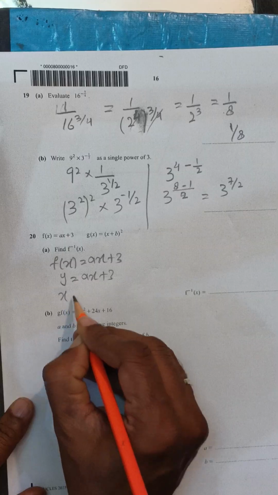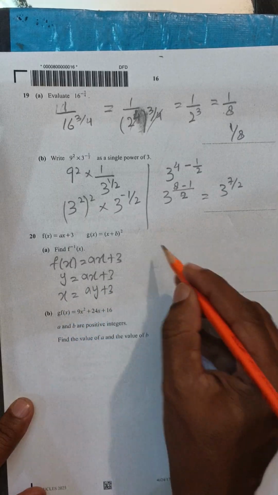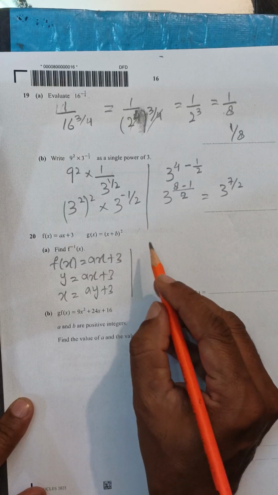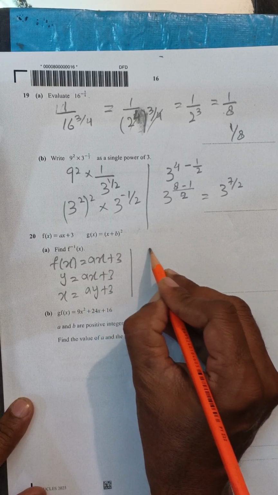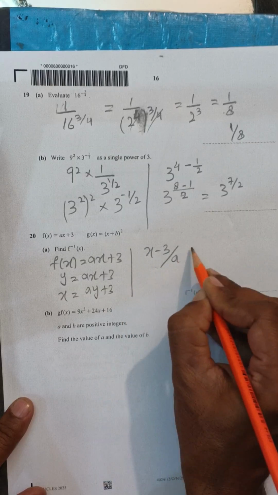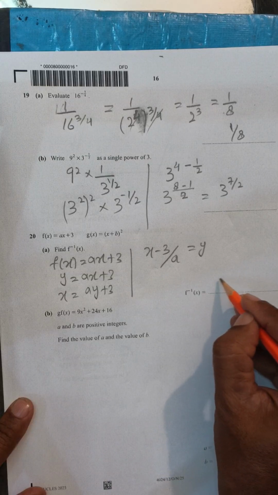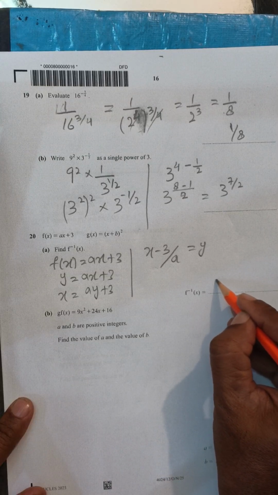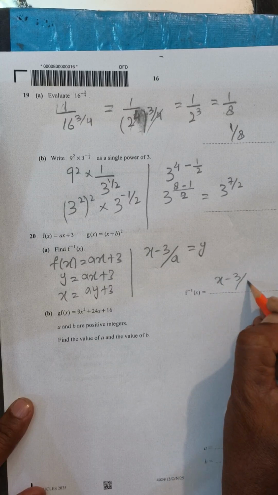So now it is x equal to ay plus 3, and solve for y. So finally x minus 3 over a is equal to y. So f inverse of x is x minus 3 over a.